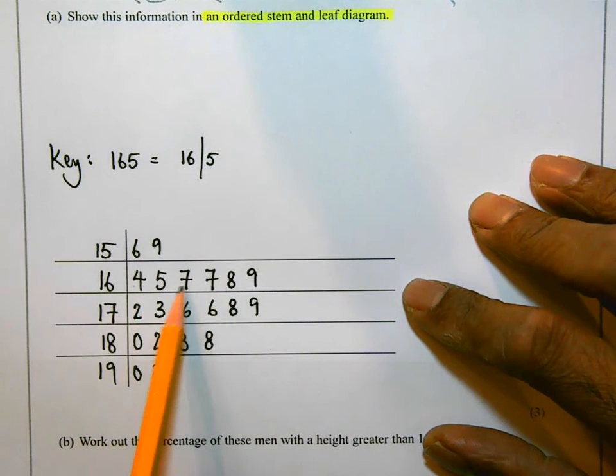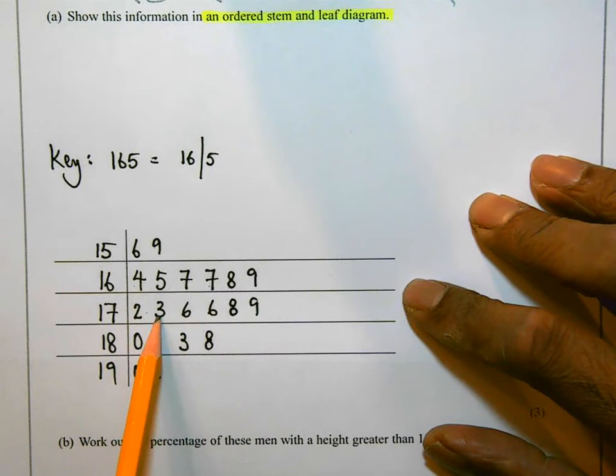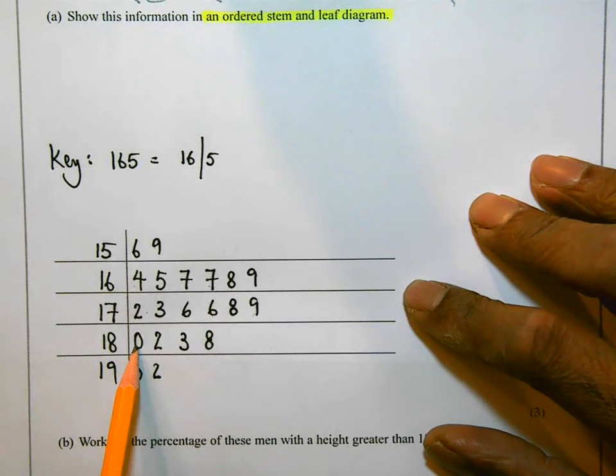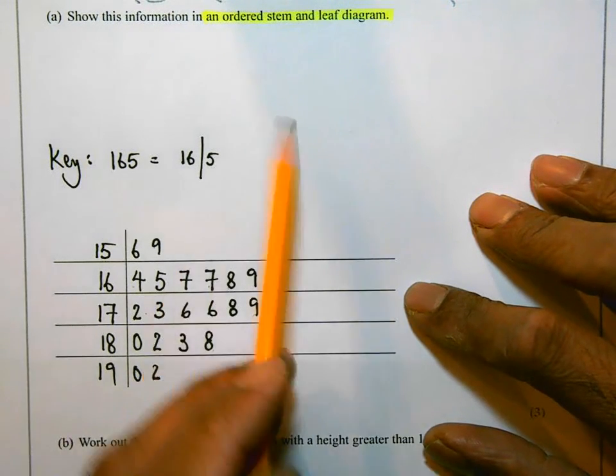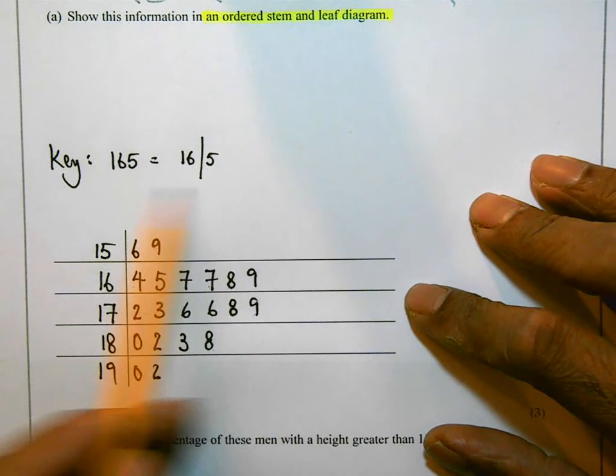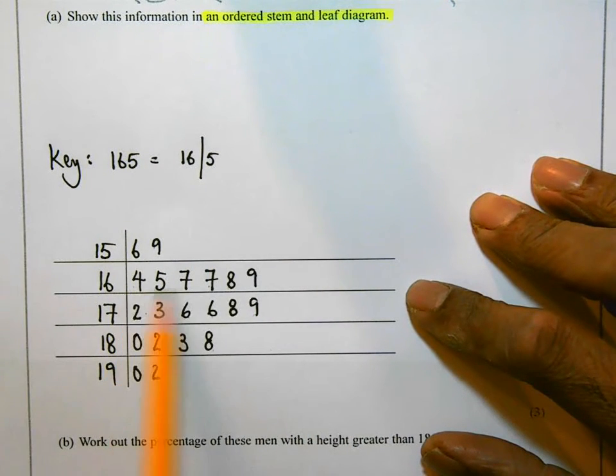Always check that you've got the amount of leaves that they've said, and they told us in the question that there are 20 men. We've got our key, and all of these numbers are in order. Because I have 20 here, I know I haven't missed any out. Okay, so I should be able to pick up all the marks on that.